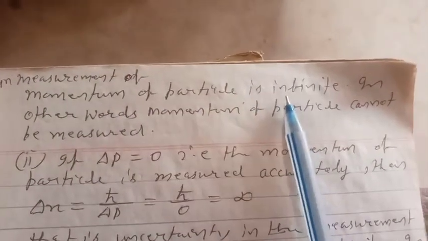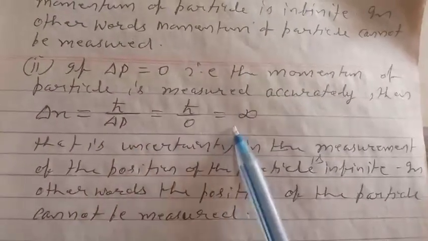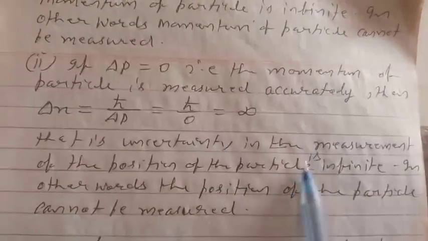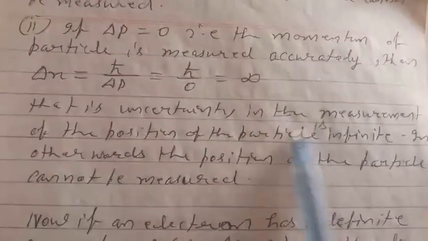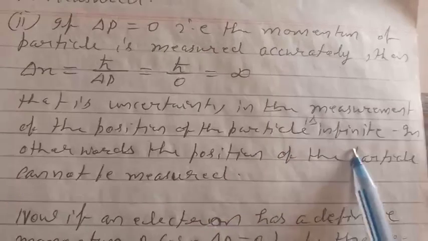That is, the uncertainty in the measurement of momentum of a particle is infinite. In other words, the momentum of the particle cannot be measured. Second, if delta p equals 0, that is, the momentum of the particle is measured accurately, then delta x equals h cut by delta p equals h cut by 0 equals infinity. That is, the uncertainty in the measurement of the position of the particle is infinite. In other words, the position of the particle cannot be measured.